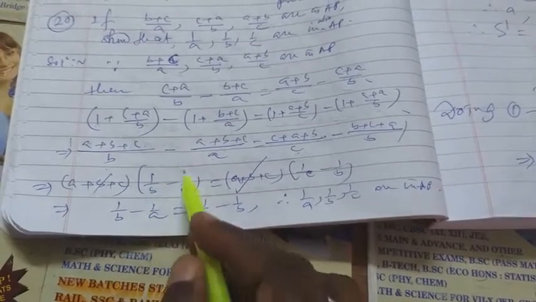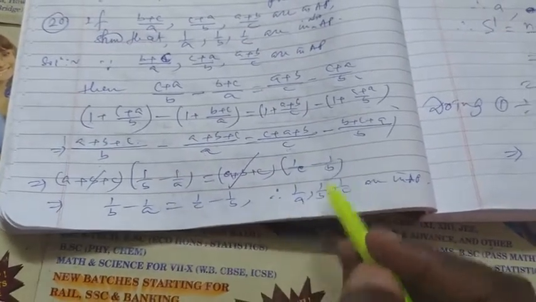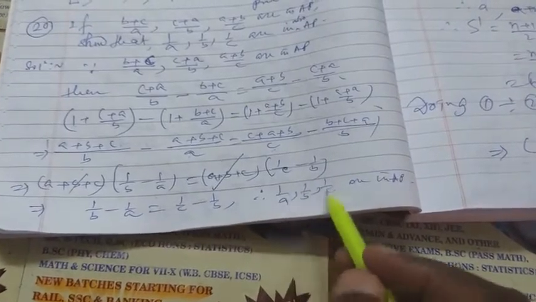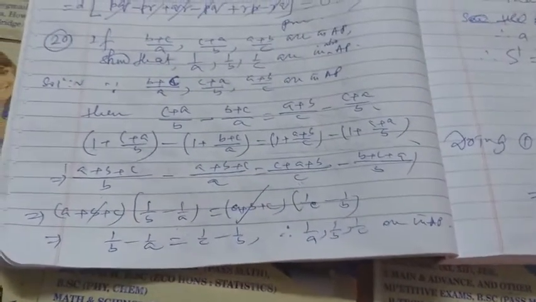So 1 by b minus 1 by a equal to 1 by c minus 1 by b. So we can write that 1 by a, 1 by b, 1 by c are in AP. Okay.